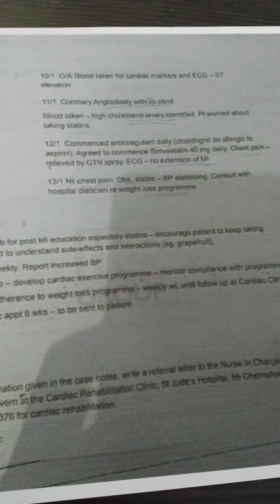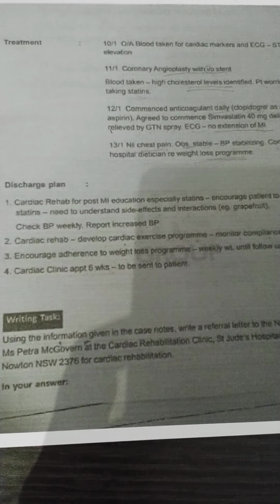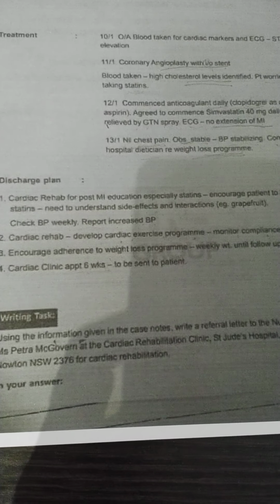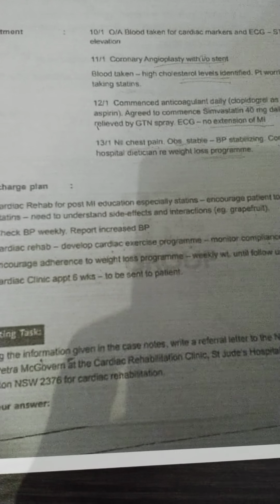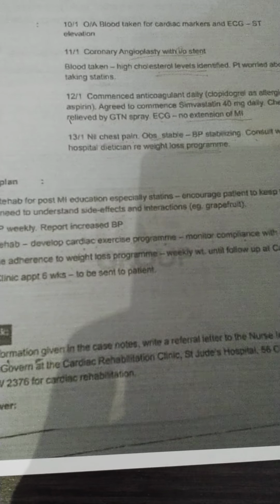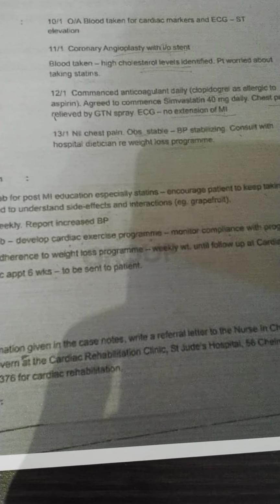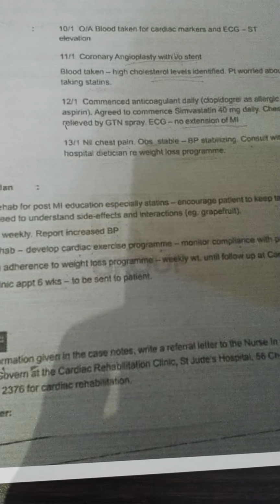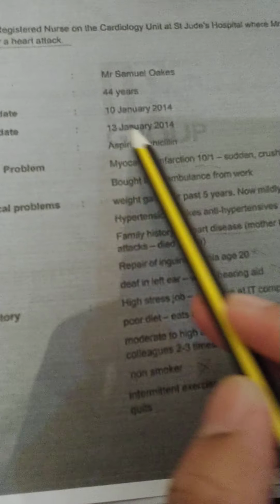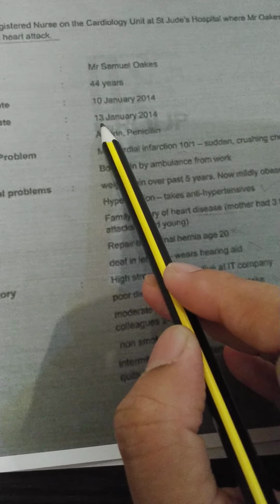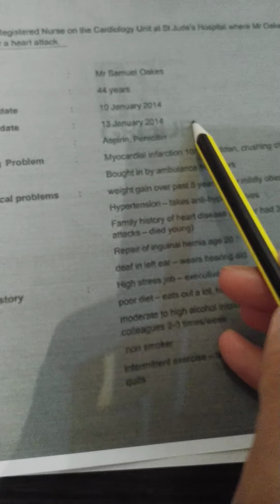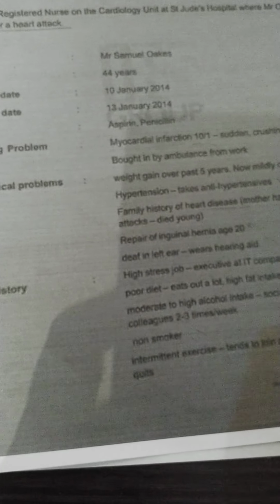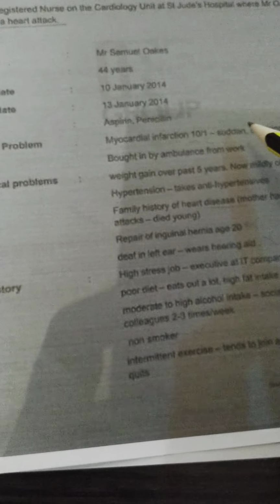So let's see how we can write this letter. We are going to write Miss Petra McGovern. Who is she? Nurse in charge. Always write the position of the receiver. Then we can write the Cardiac Rehabilitation Clinic, St. George's Hospital. That's enough, at least 4 sentences is enough. Then the discharge date, 13th January 2014. You can write it in two ways, 13 January 2014 or 13/01/2014. Then the salutation, Dear Miss McGovern, usually using the surname.